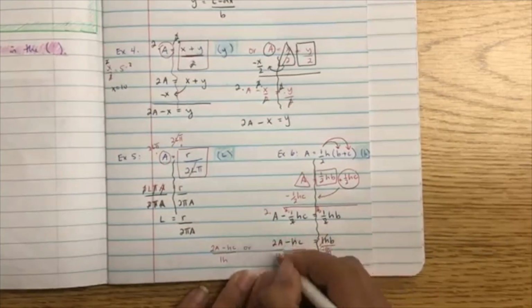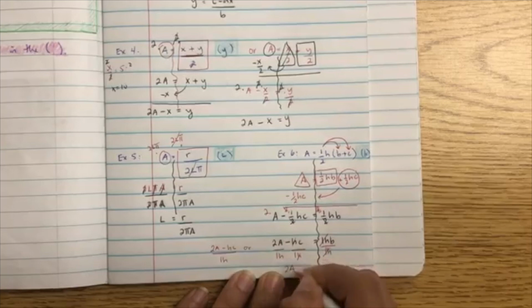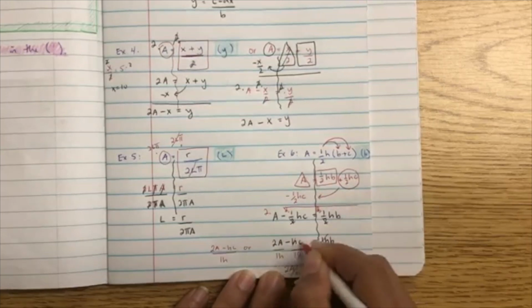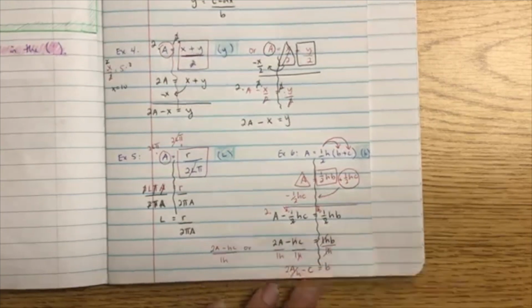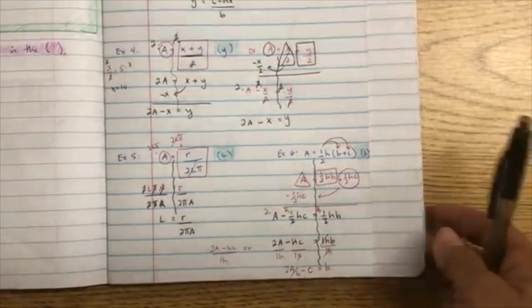So that's going to give me 2a over h minus, and then the h's cancel out, so that'll be minus c equals b. Now, I can do this as, divided by the whole thing, or I can write it like that. Just depends on what the question looks like. So let's practice.